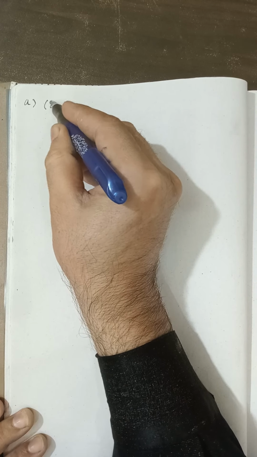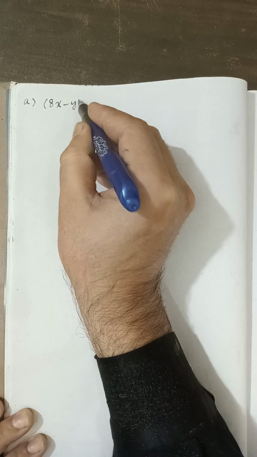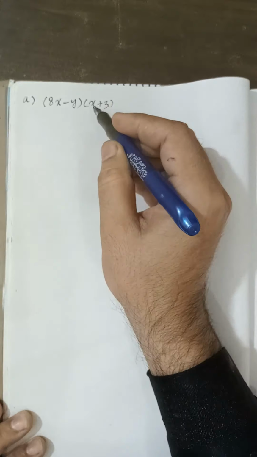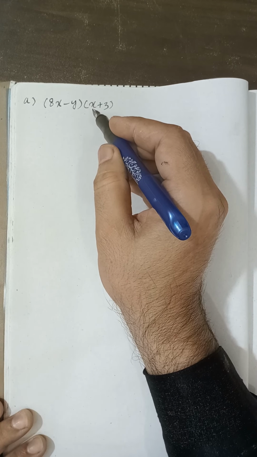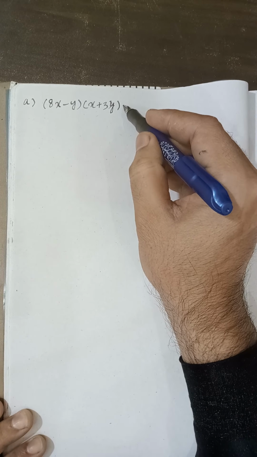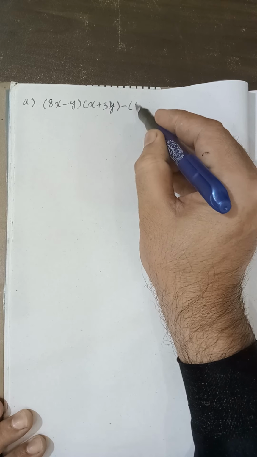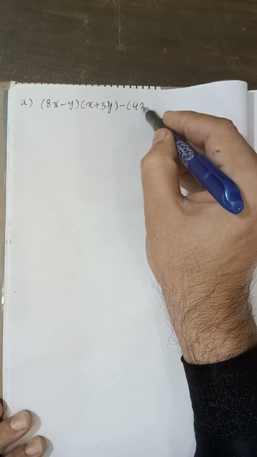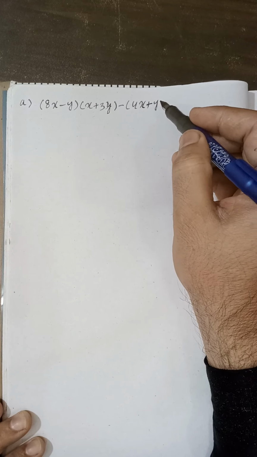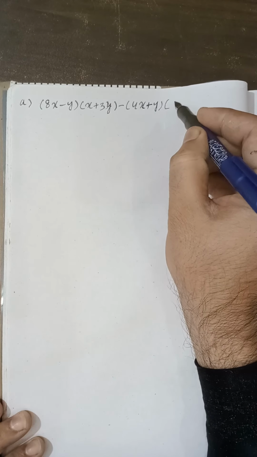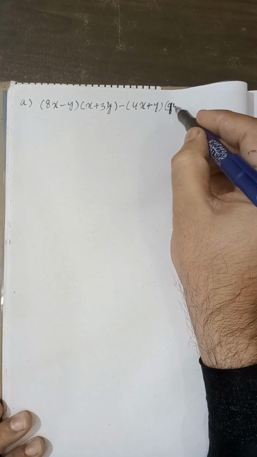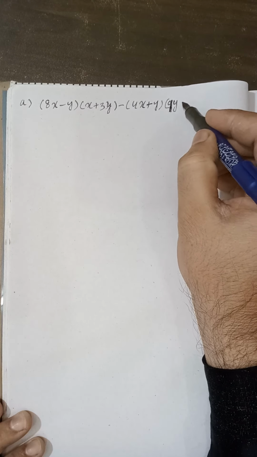it is 8x minus y, then x plus 3, then x plus 3y, bracket close, then minus into 4x plus y, then 9y minus 2x.